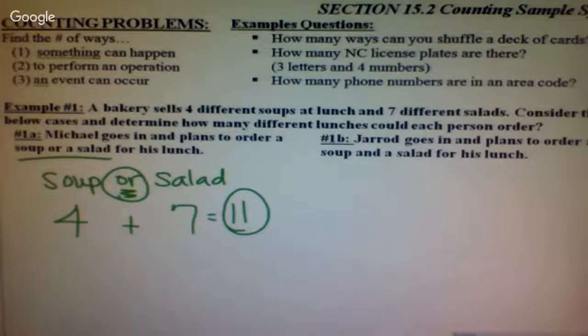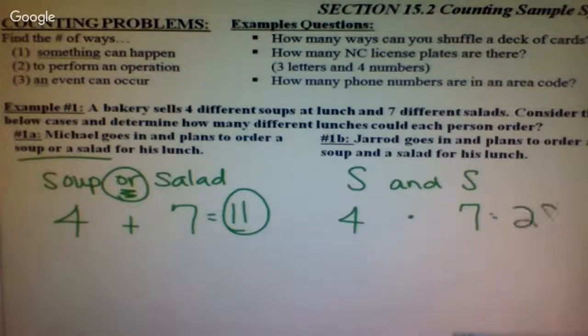Okay. Jared then is going to go in and he wants a soup and a salad. So we've got soup and salad. Again, drop your numbers. Soup, 4. Salad, 7. And means multiply. He has 28 options.